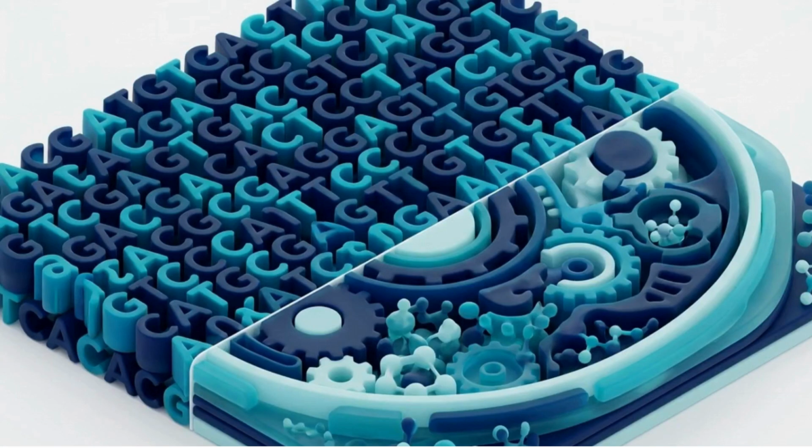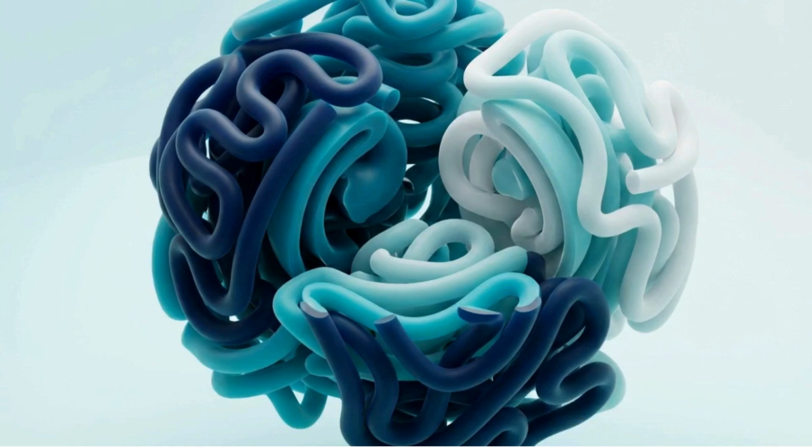Genomics maps the code of life, but to understand the physical machines that execute that code, we must enter the world of proteomics. We'll explore exactly how that works in our next video.